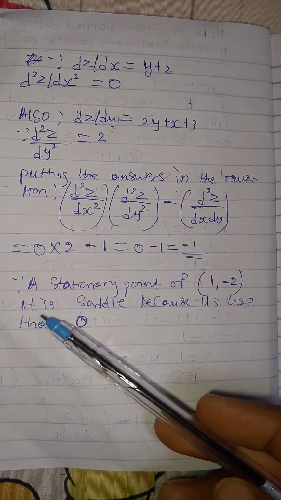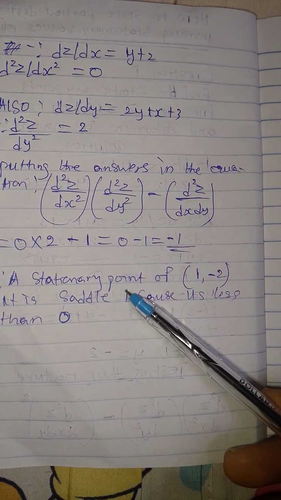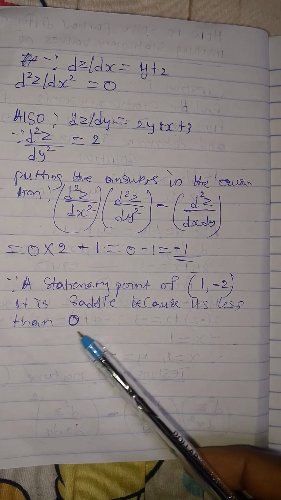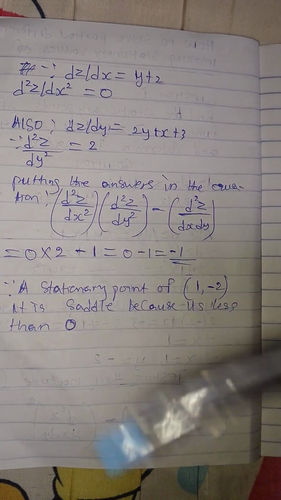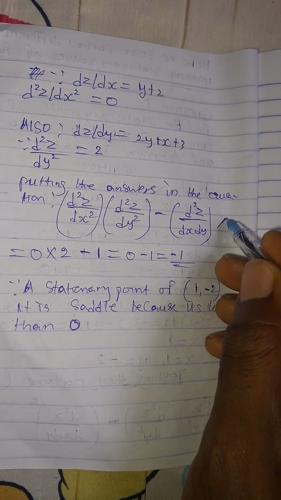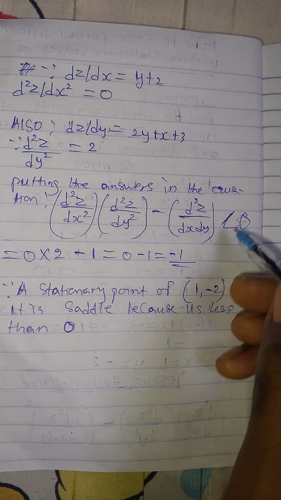So therefore we say that the stationary point of 1 and minus 2 is a saddle point because this testing equation here results in a value less than 0, which was our minus 1.